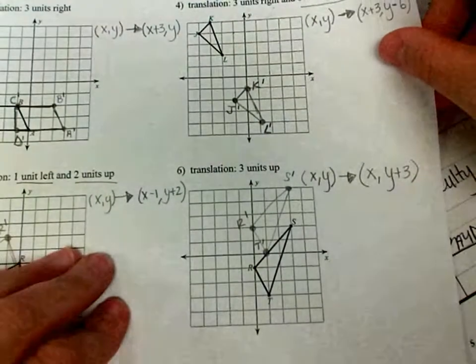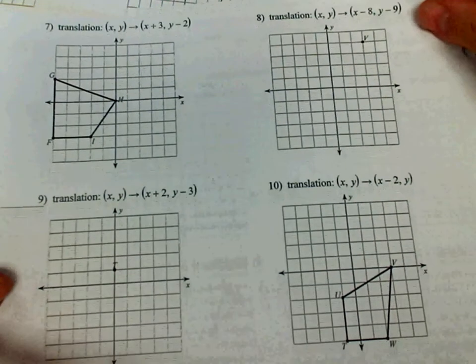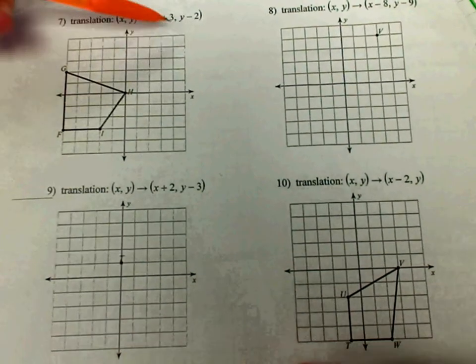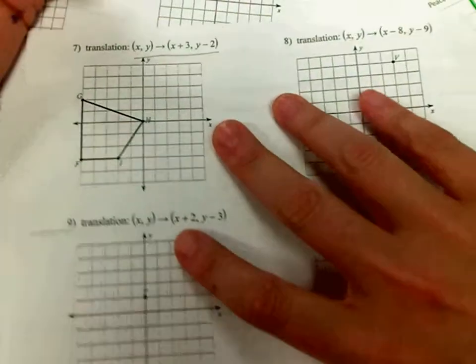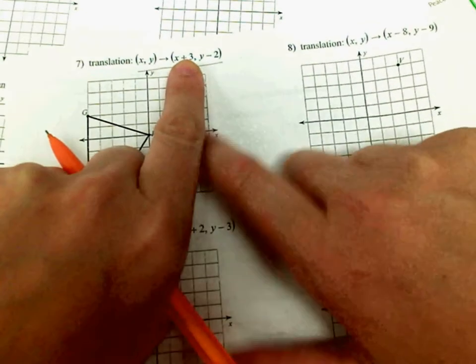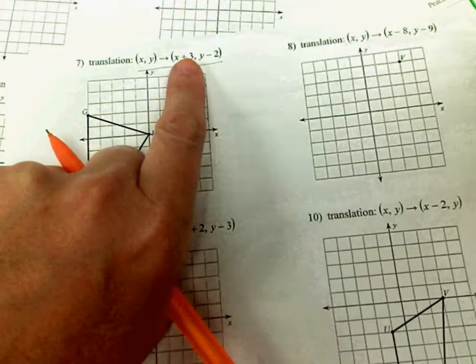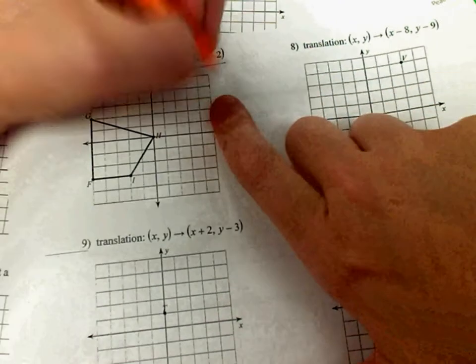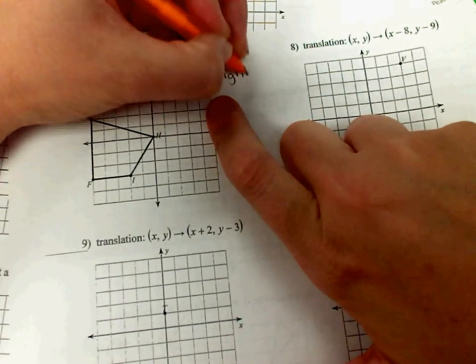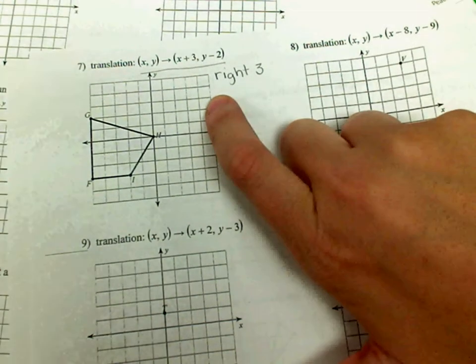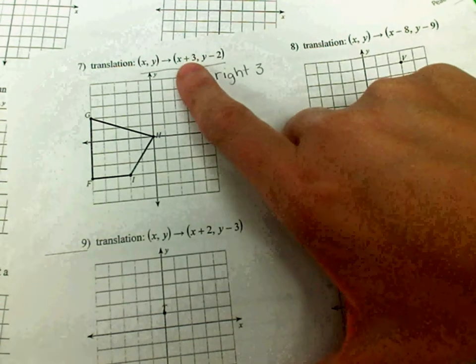Okay, on the last 4, they didn't give you words, they just gave you the numbers. So it's up to us to figure out what that means. Now the first one says x plus 3. Now we know that when it says x, that means it's either going left or going right. On this one, it's plus 3, so this is going right 3 units. Okay, because of the plus, that's why it's going right. If it said minus, then it will go left.